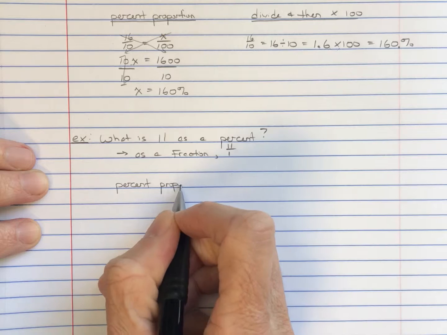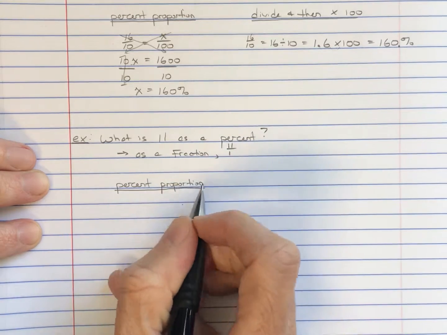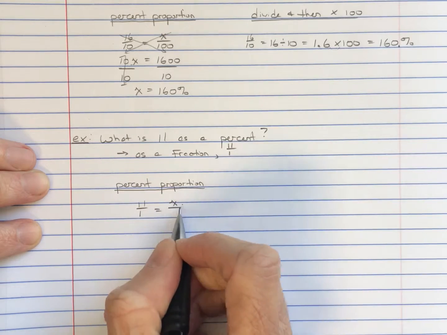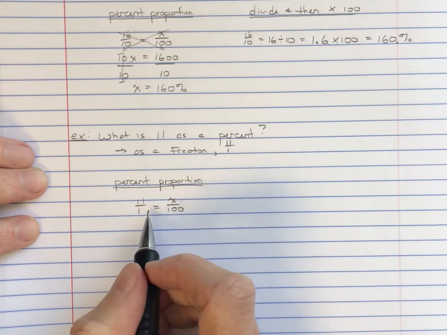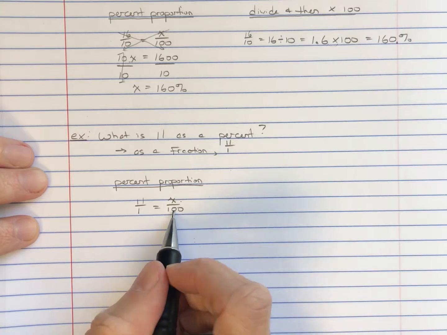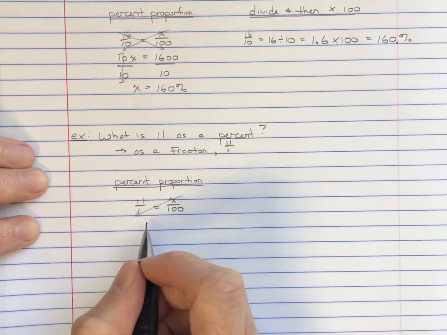Okay, we can use our percent proportion because we have a fraction. So we have 11 over 1, and we want to know what is that out of 100. Well again, we can look quickly and see that 1 times 100 is 100, so 11 times 100 will give us the percent. Or we can cross multiply.